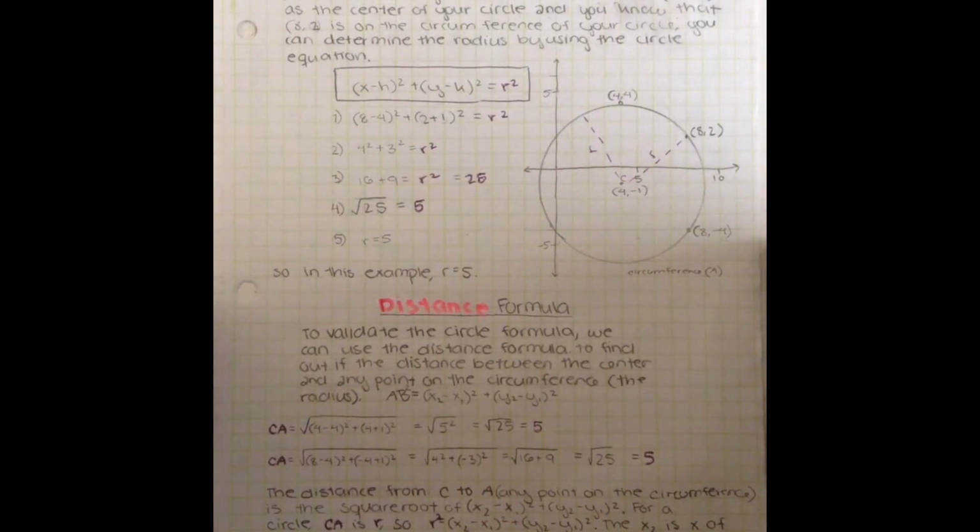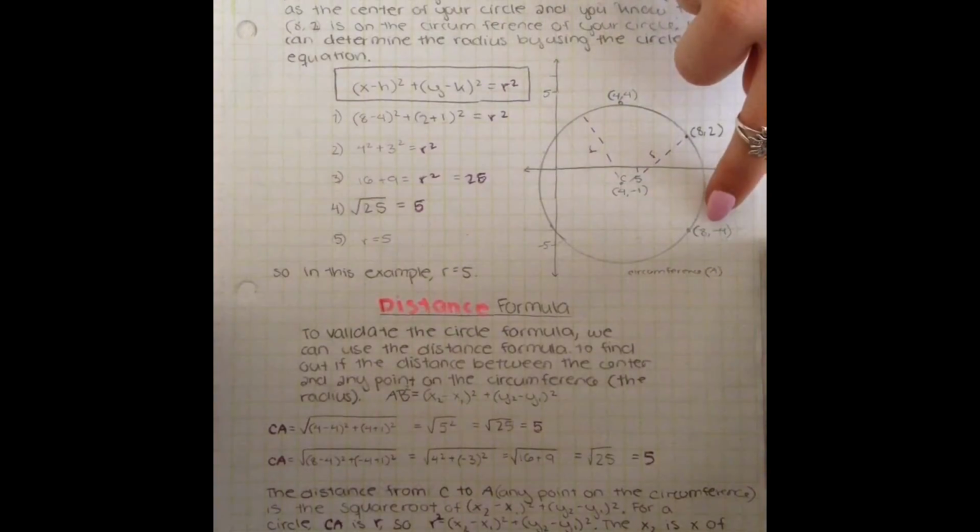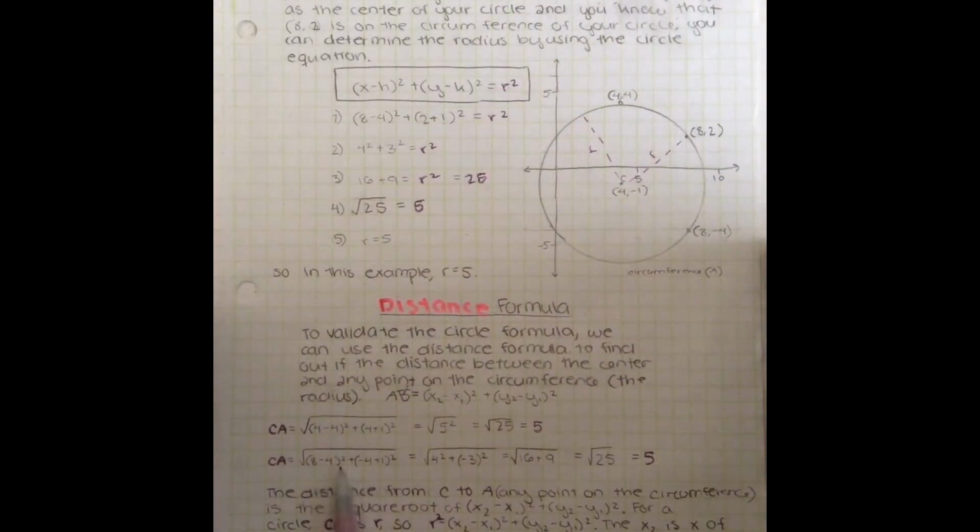Another example is when we use 8, -4. So we say (8 minus 4) squared plus (-4 plus 1) squared, which is equal to 4 squared plus (-3) squared, which is equal to 16 plus 9. And we had the square root around it the whole time, so we say the square root of 25, which is also equal to 5.